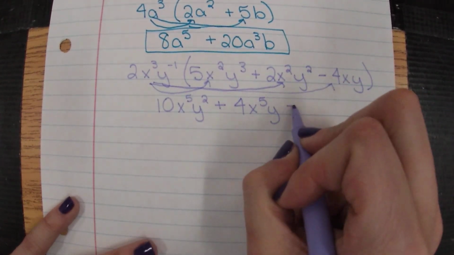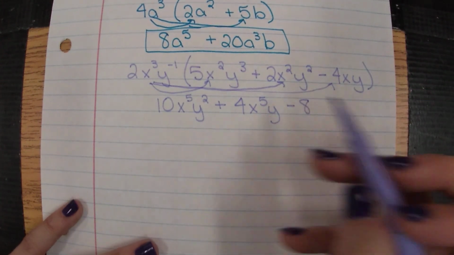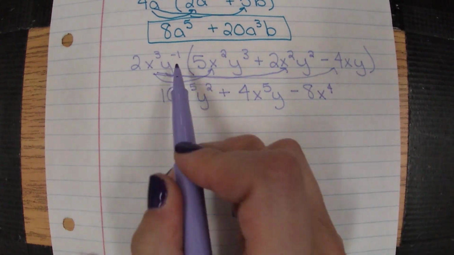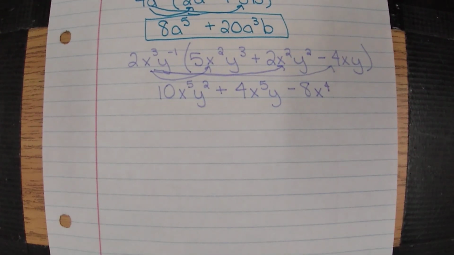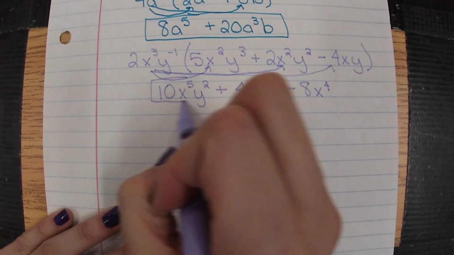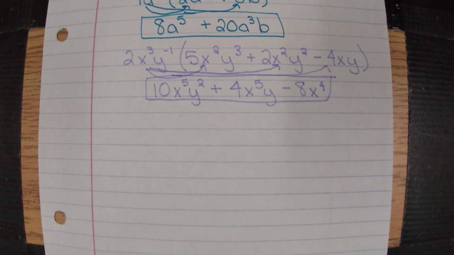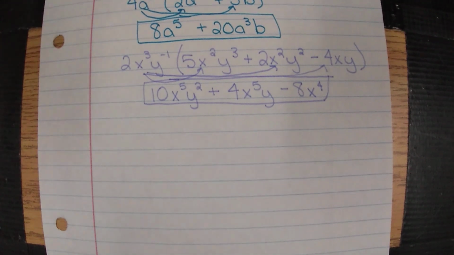So 2 and a negative 4 give us a negative 8. X to the third and x gives us an x to the fourth. A negative 1 and a 1 give us 0. So that's just times 1, which we don't need to write down, so the y's cancel out. We don't have any negative exponents left, and that is our final answer. So again, while some of them might take a little bit more time to do, they don't require us to learn anything new. We're just taking those properties of distributing that we already knew and combining it with our exponents.